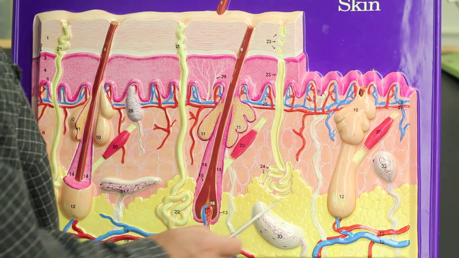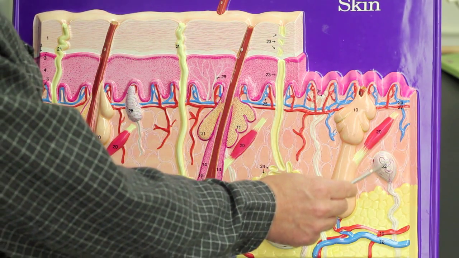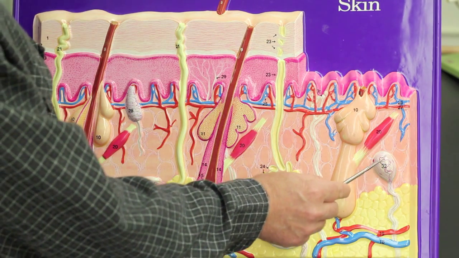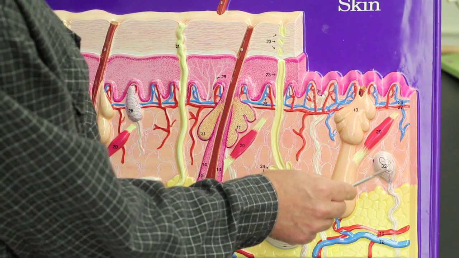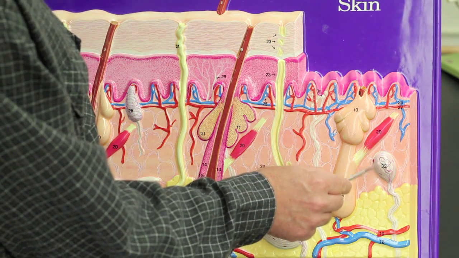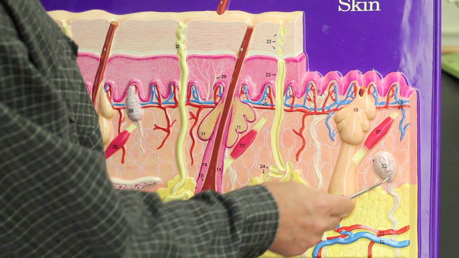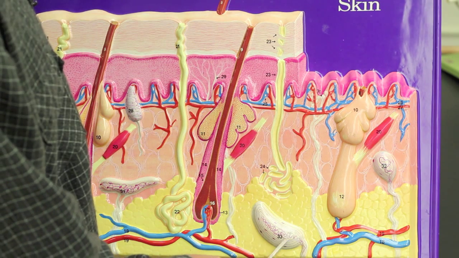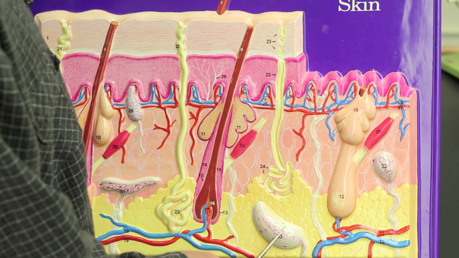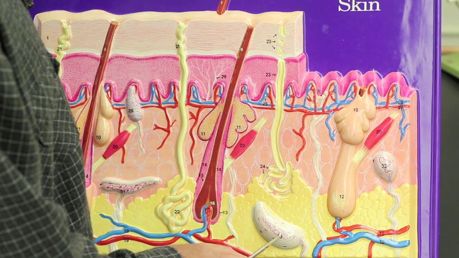Now let's take a look at some other structures. This particular one is called the bulb of Krause. Now the bulb of Krause is typically associated with mucous membranes, and so again, maybe our model maker is getting a little bit happy giving us the bulb of Krause here. This, of course, is a pressure receptor. This is the Pacinian corpuscle. This is going to be a structure that measures vibrations as well as deep pressure.